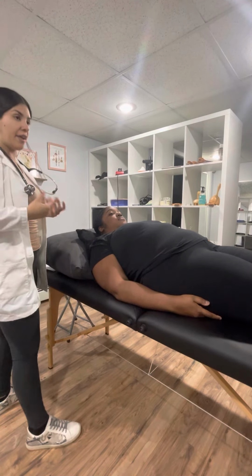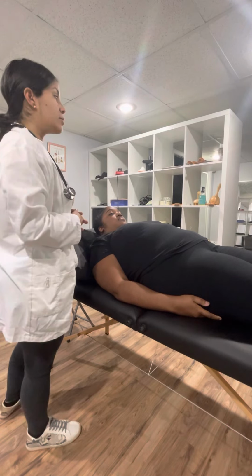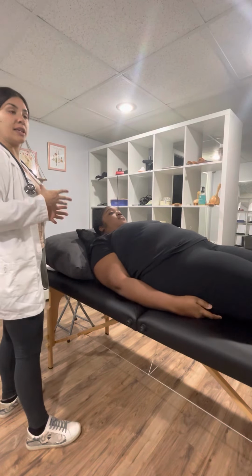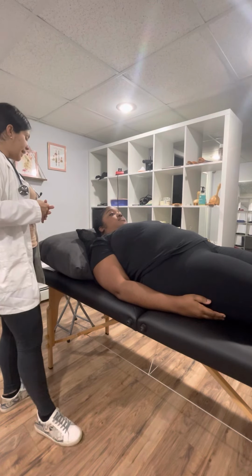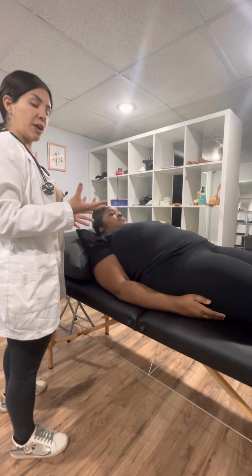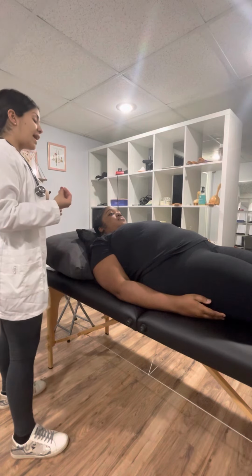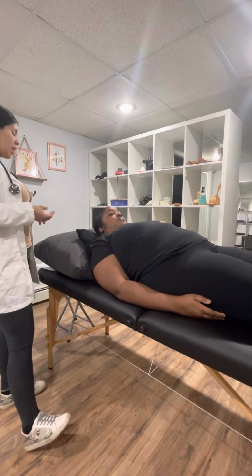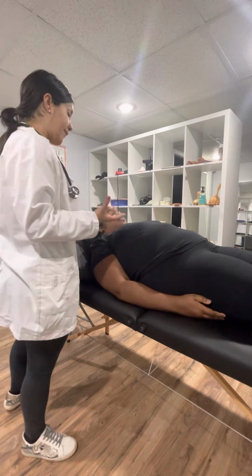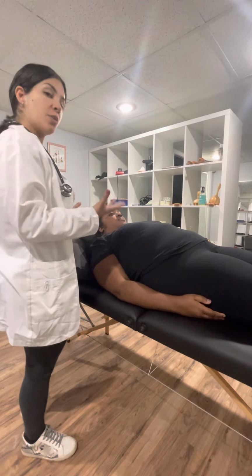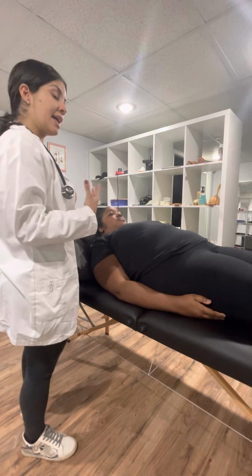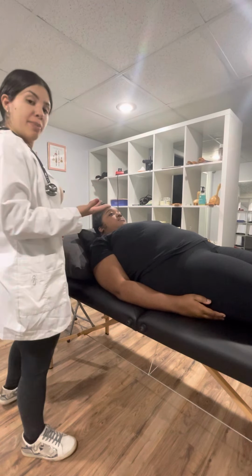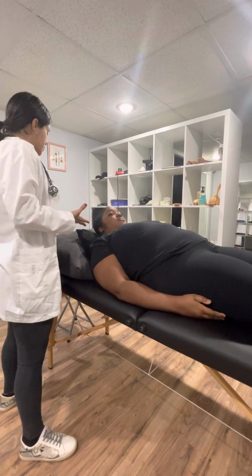And again, we're looking for any abnormal heart sound, splitting of S1, S2. When we hear S1, that is the closing of the mitral and the tricuspid valve. When we hear S2, that is the closing of the aortic and the pulmonic valves. Those are normal heart sounds. That's what we're looking for. Any abnormal heart sounds, like any murmurs, any S3, any S4, would be considered abnormal.